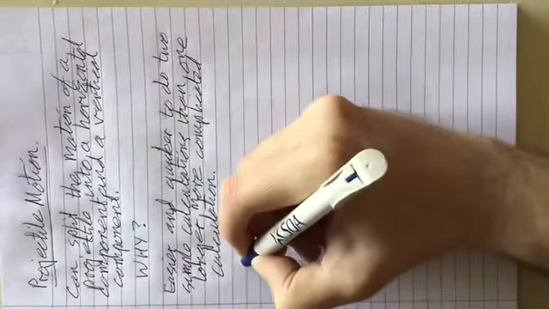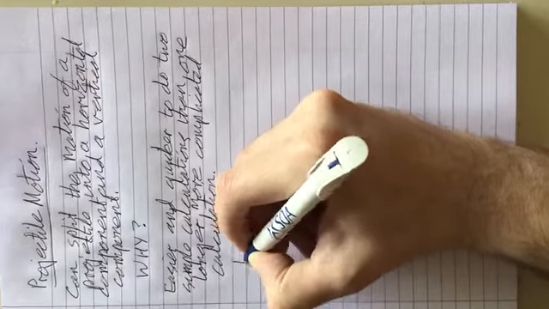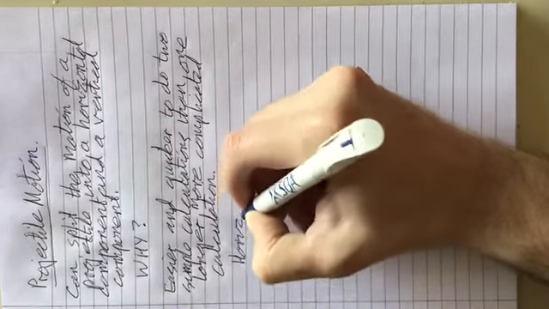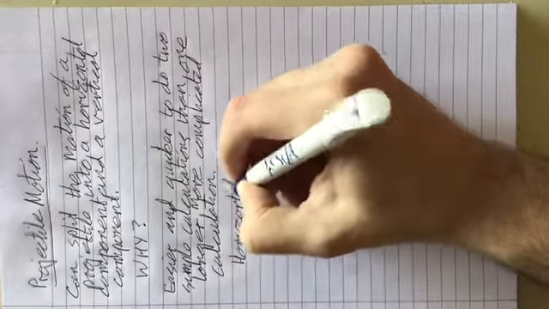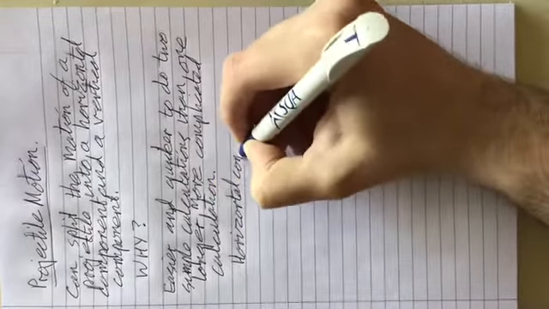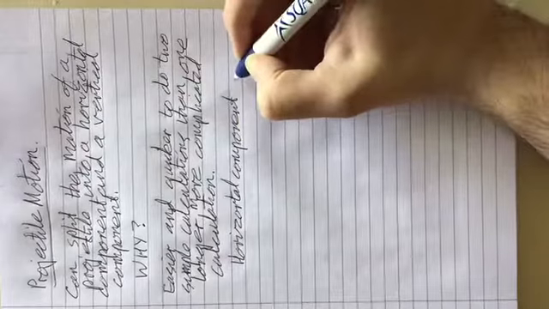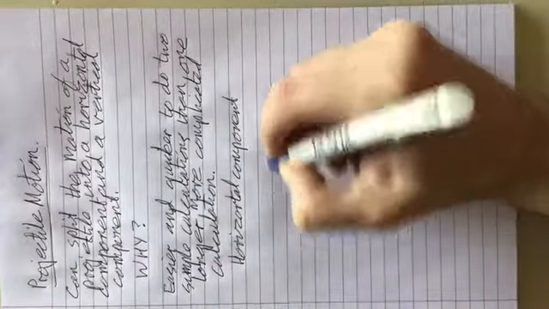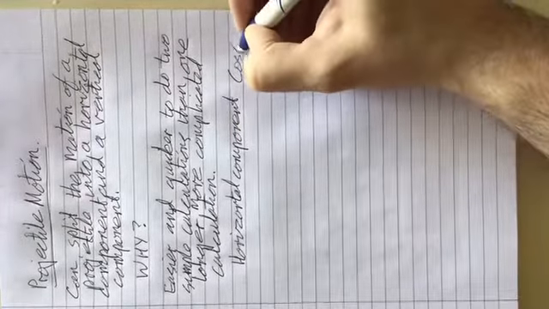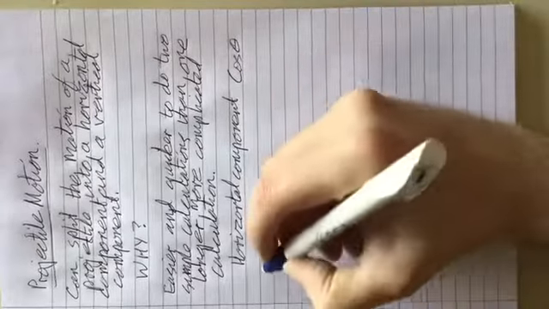So essentially, the horizontal component will be cos theta times whatever it is you're interested in.